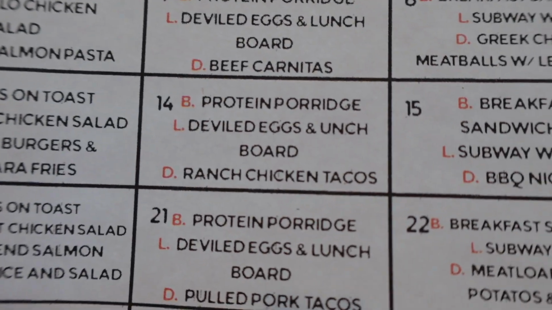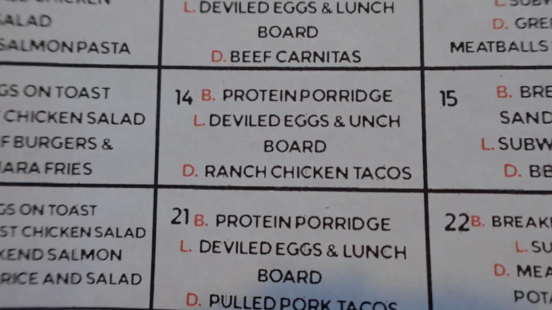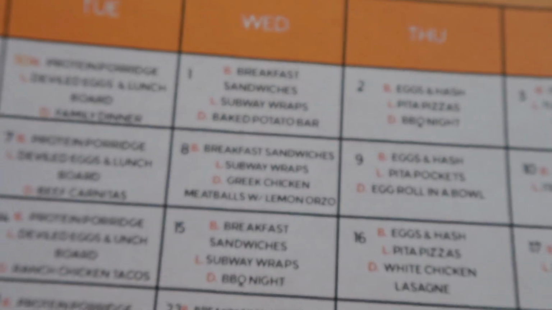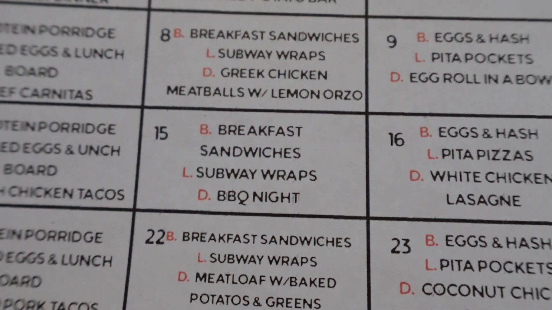I haven't had lunch when I'm filming this right now. So ranch chicken tacos sound really good. Okay, carrying on. The third Wednesday here, we're going to be doing another barbecue night.